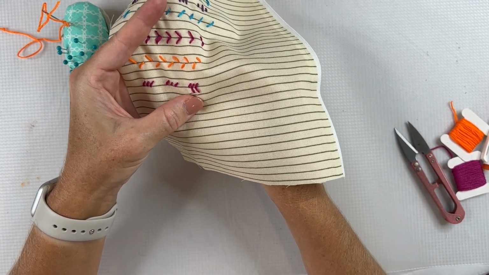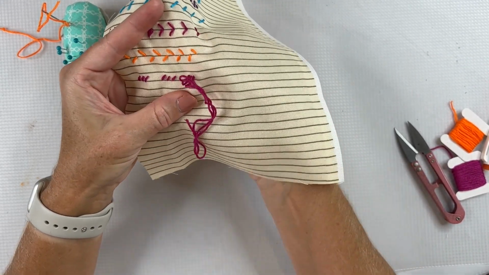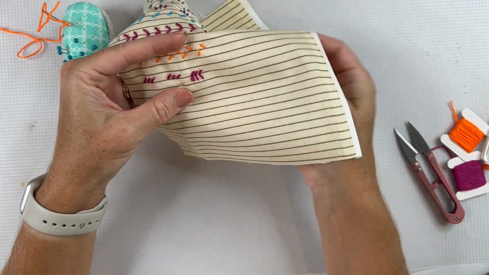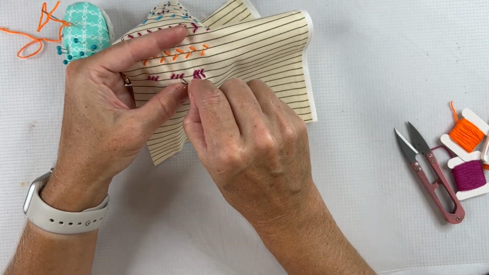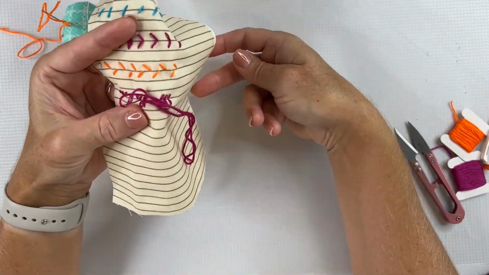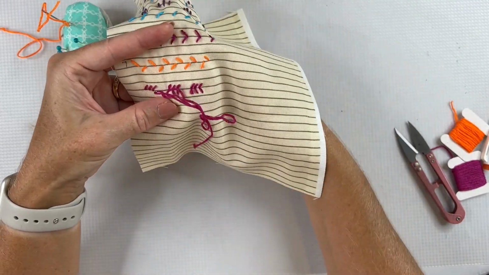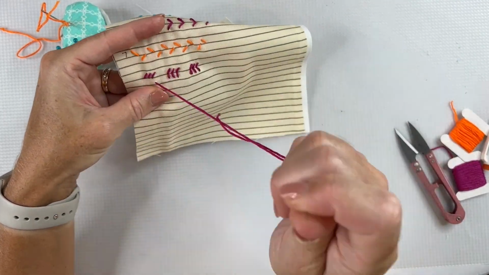Again, this is kind of like an arrow, and it again leads your eye to where you want it to go. And that's just by the nature of the straight stitch, the combination of the angles all being the same, and the way it leads your eye. Sometimes we use this technique by instinct and we don't even realize we're doing it.